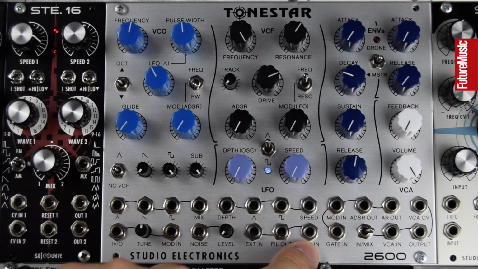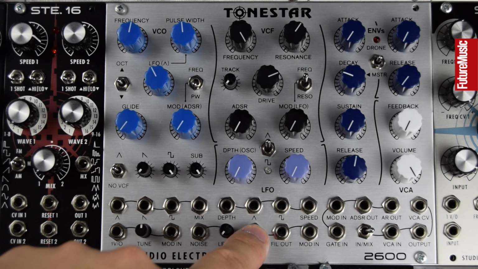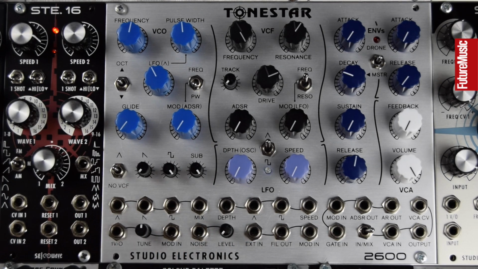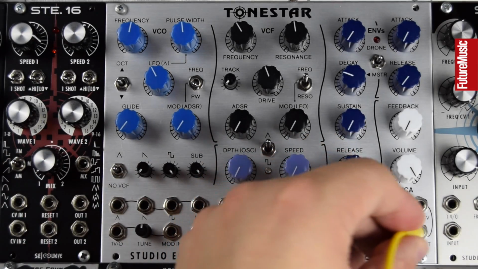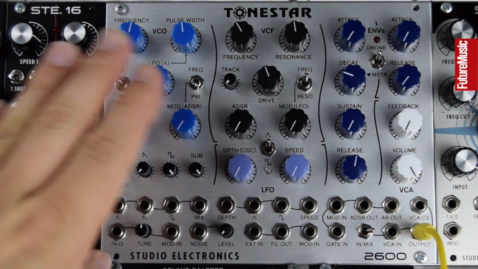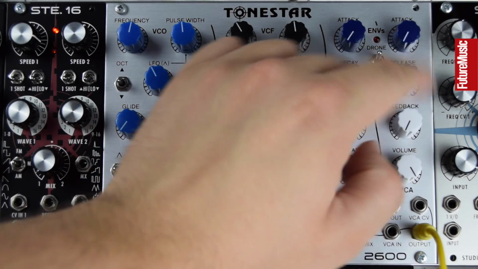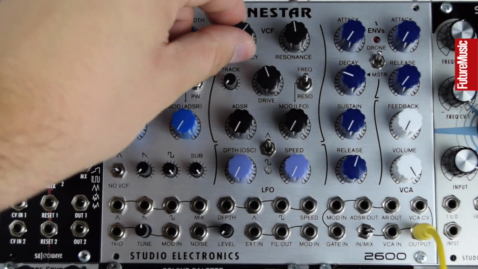We've also got a modulation in and an external audio input, which you can mix with the mix of the oscillator or use on its own and take the mix out somewhere else. Moving over from the filter, we've got the envelopes and the VCA and the final output. We can select this to drone, and then we'll get the oscillator through the filter, through the VCA, set to drone with the envelope open.